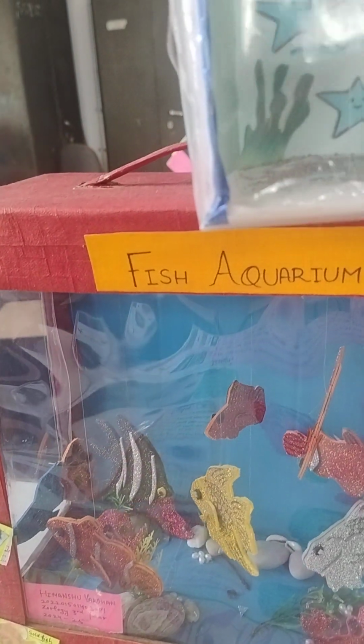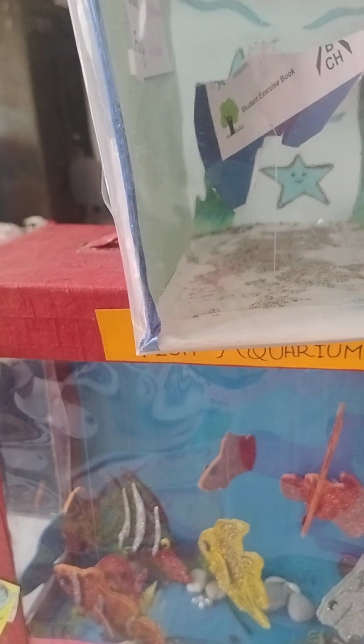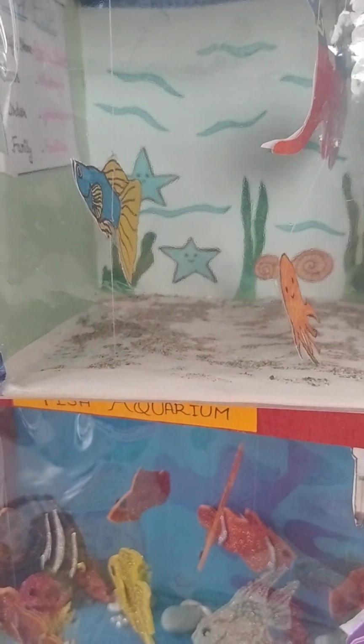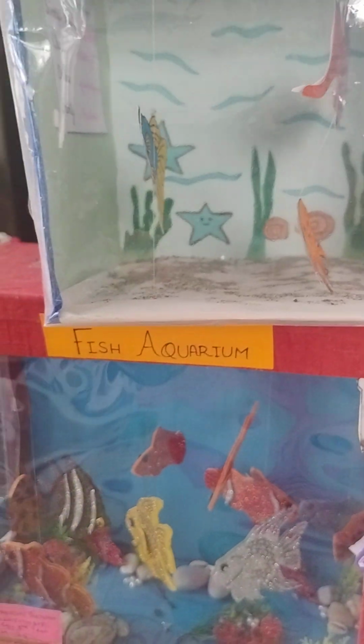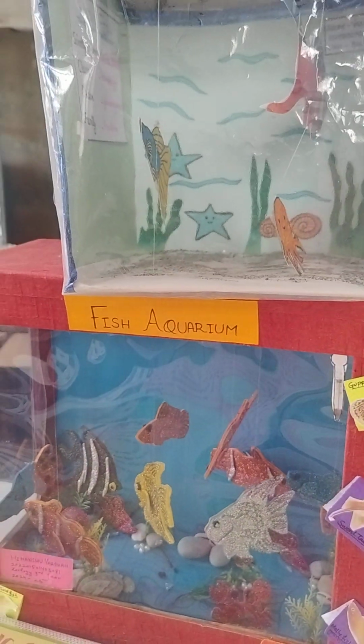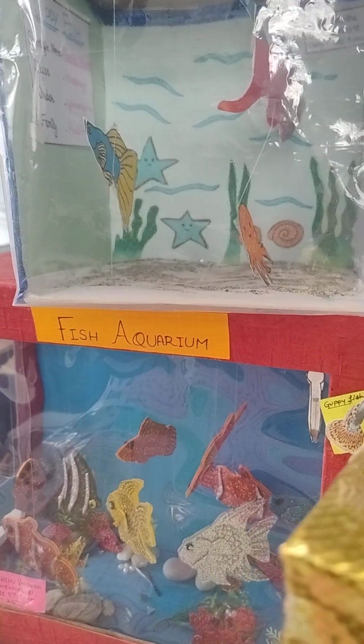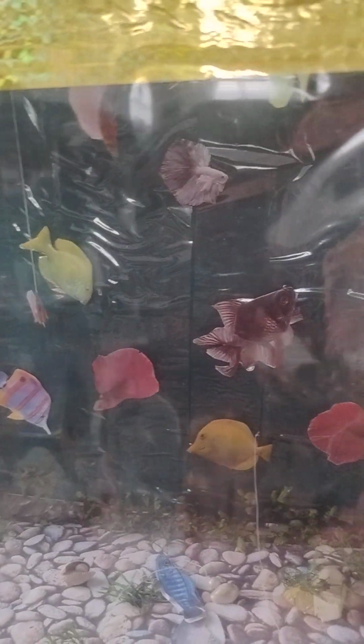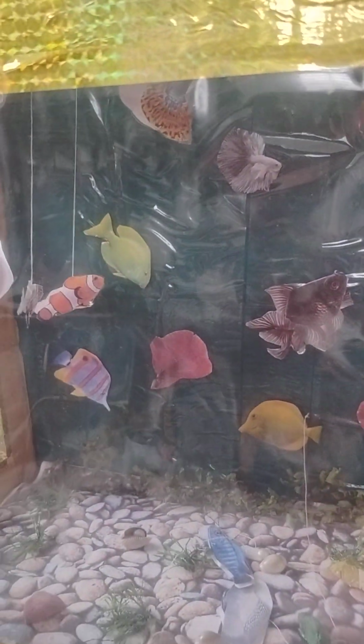You can see this one showing the fishes and aquarium, and next is also the fish model submitted by students. You can see fishes, gravels and other materials which is used in the fish aquarium.